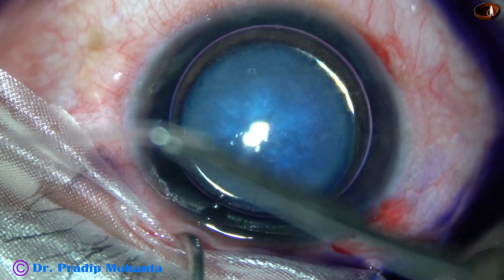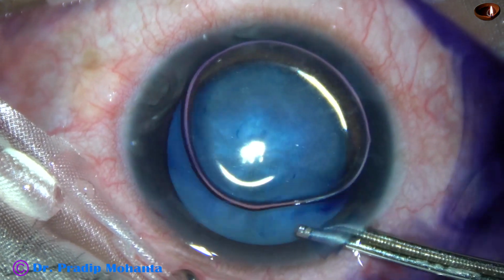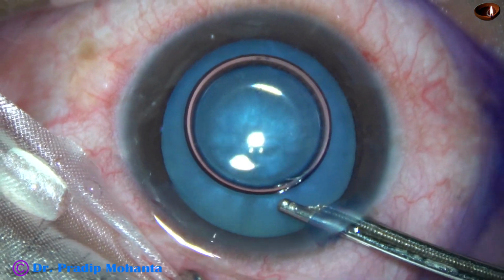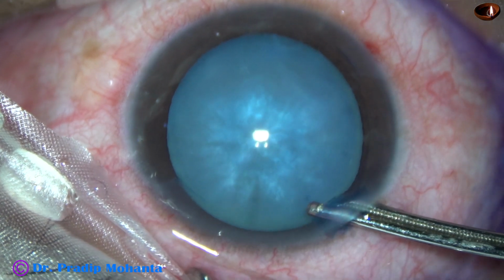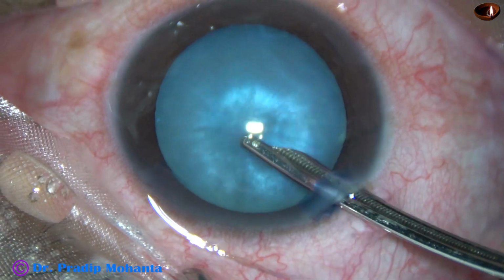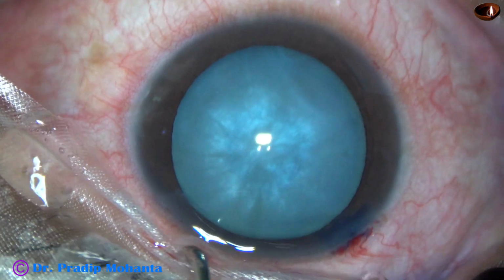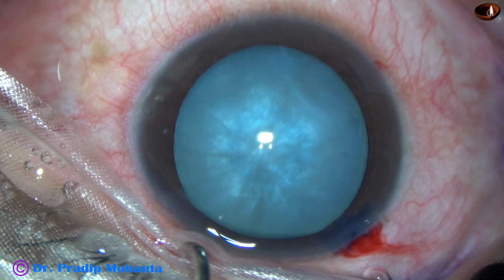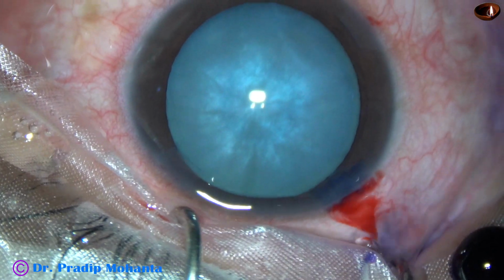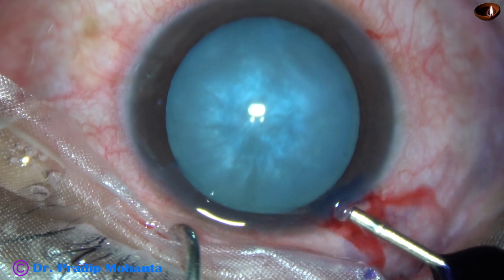The lens proteins act as solutes and they are in higher concentration because the water molecules inside the lens are less, whereas water molecules inside the aqueous are much more.